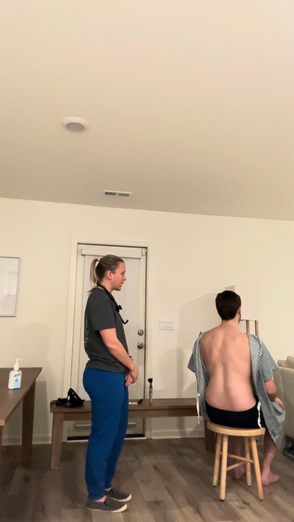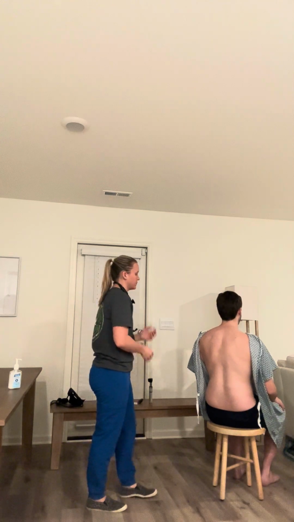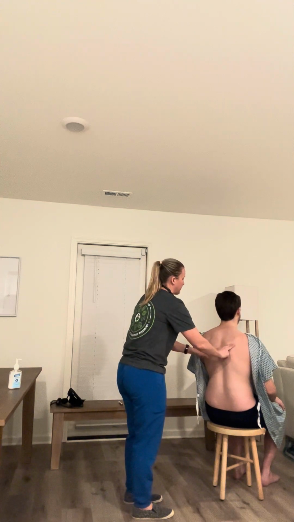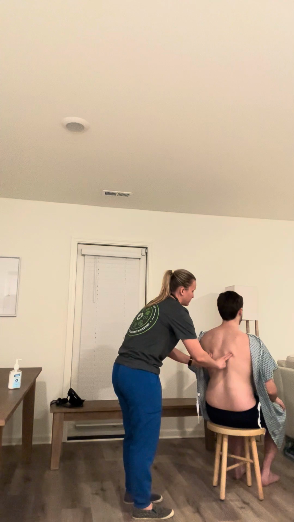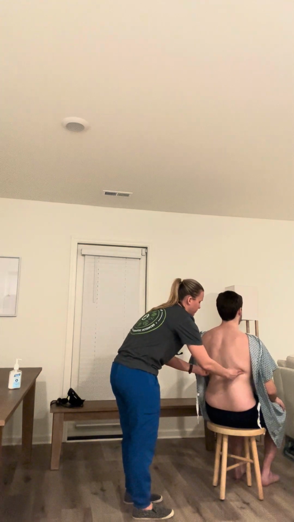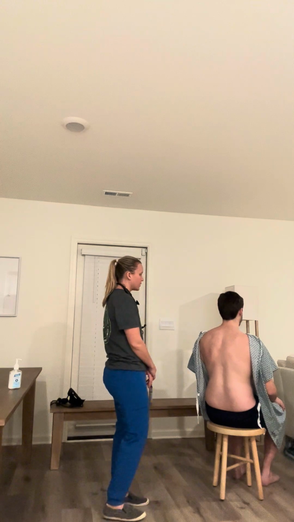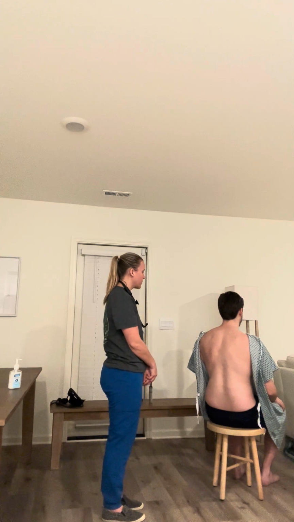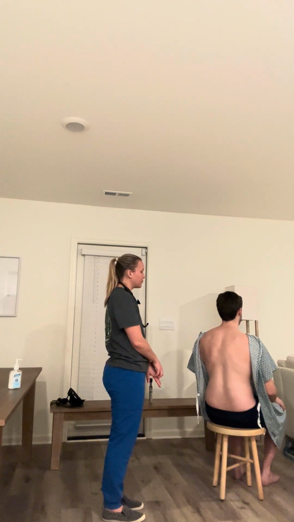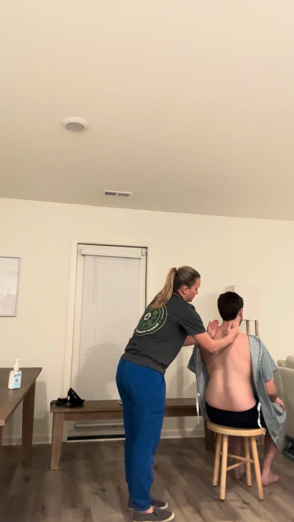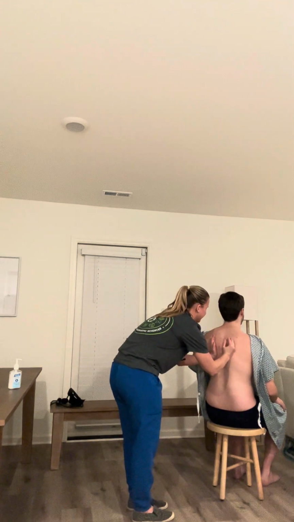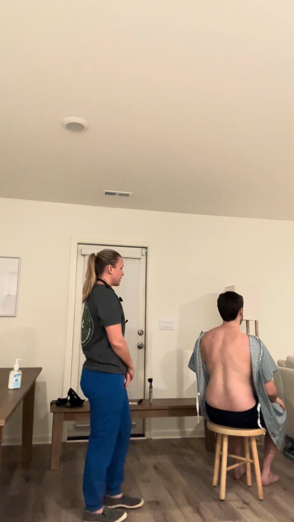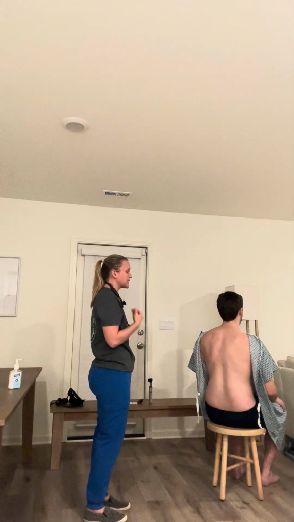I'm first going to begin by palpating 4 different areas. Next, I'm going to do tactile fremitus in those 4 areas as well. And every time I touch you, you'll say blue balloon. Blue balloon. Blue balloon. Blue balloon. Blue balloon. Good. And next I'm going to percuss in 7 different areas.